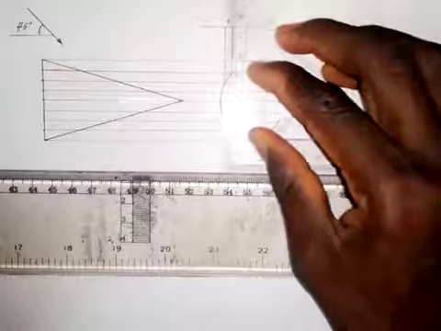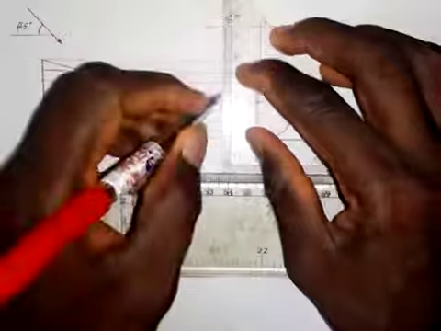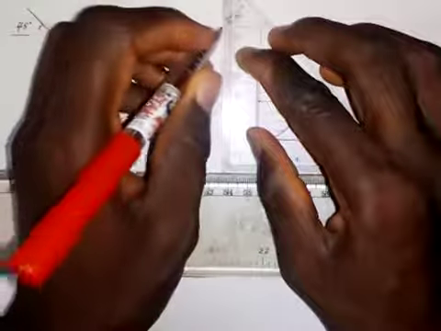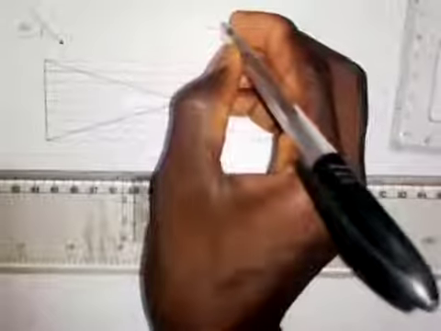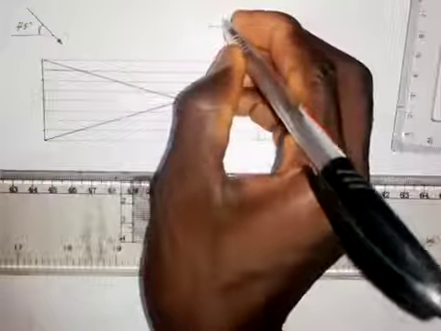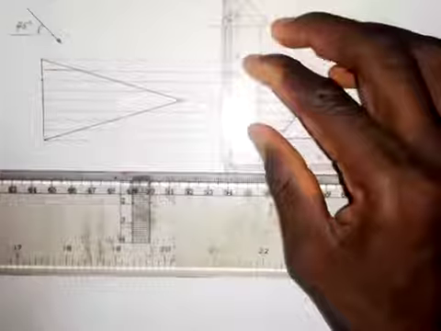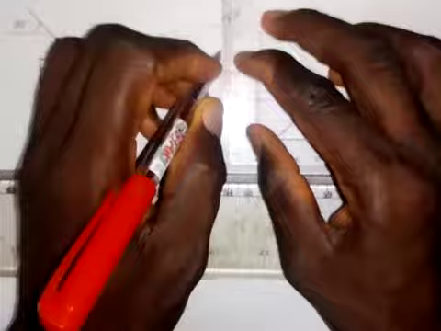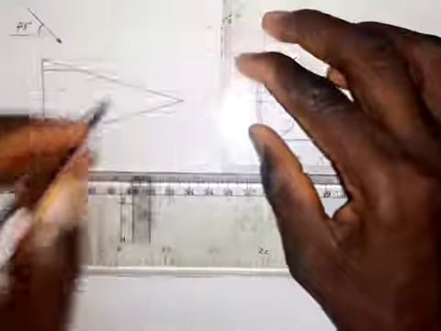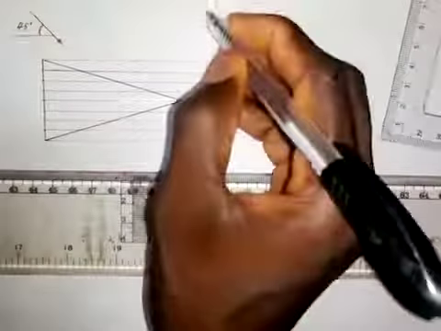Then from here, this is 3. Then the last one is this. I draw a vertical line and I will call this one 4.